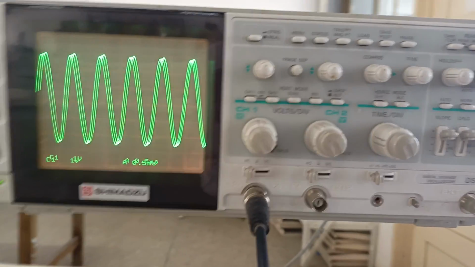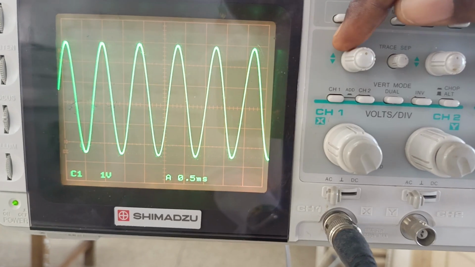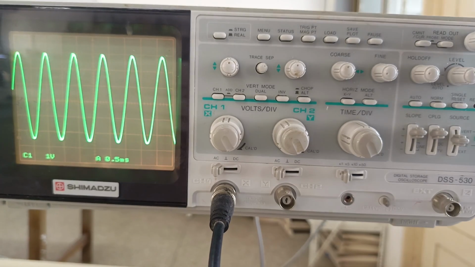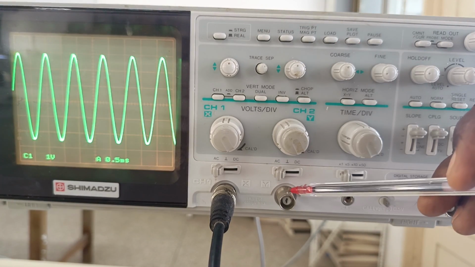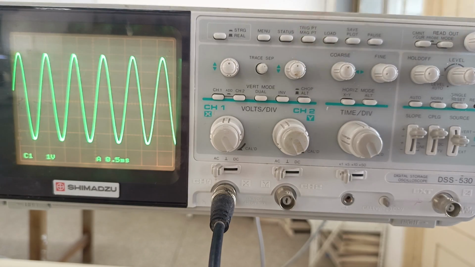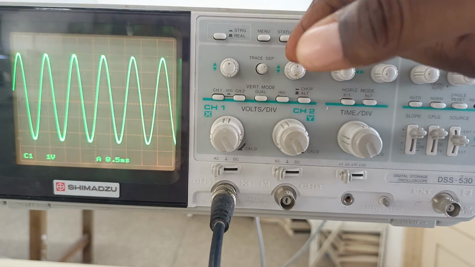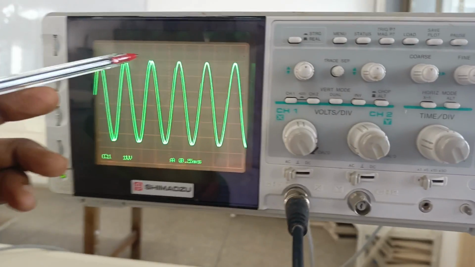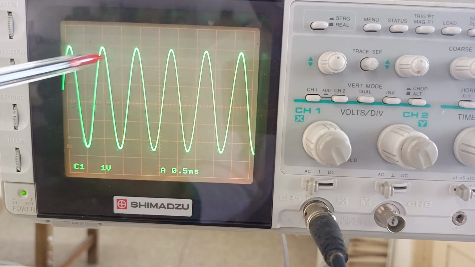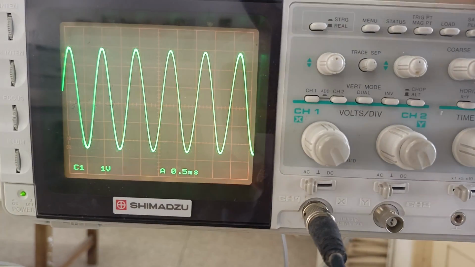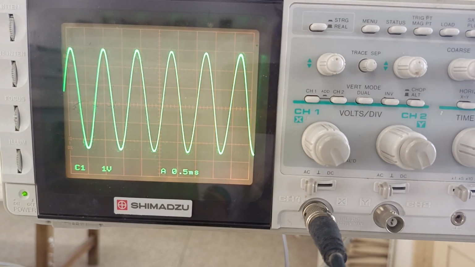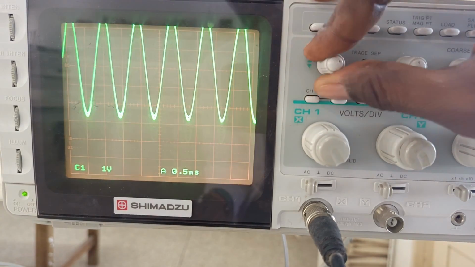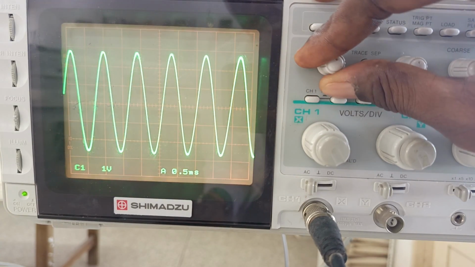Now, another thing we need to note, this particular function where you see the arrow is called position. We have two positions for the two channels, right? So if you are using this channel, you use this position. If the waveform is here, maybe on this particular line, and you want to put it on the next line, or move the wave vertically, we use this to position the wave wherever we want.